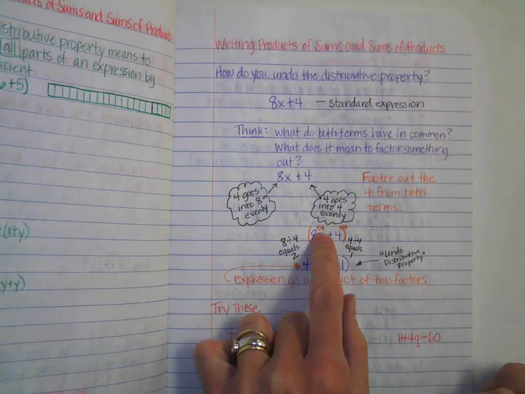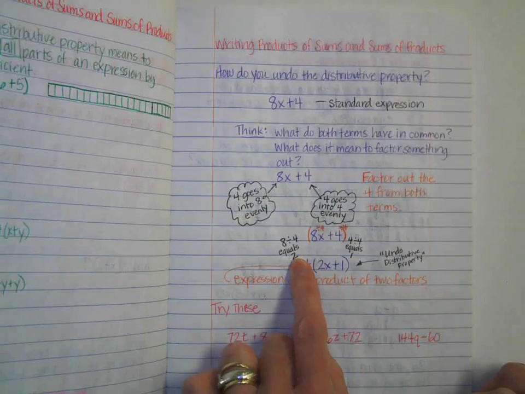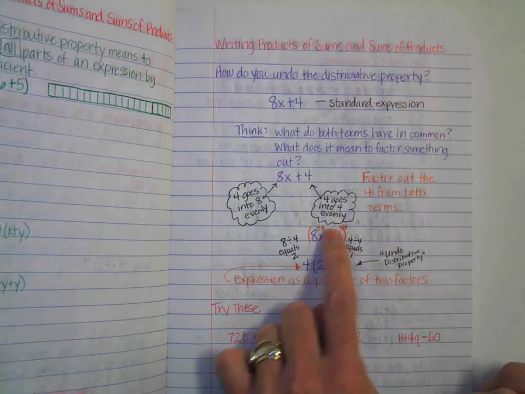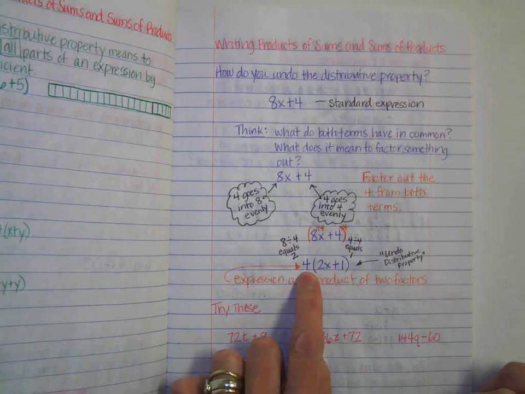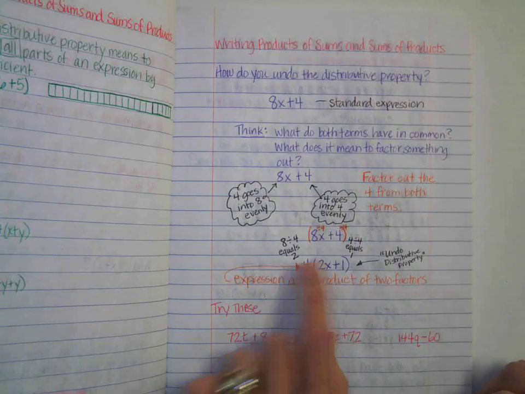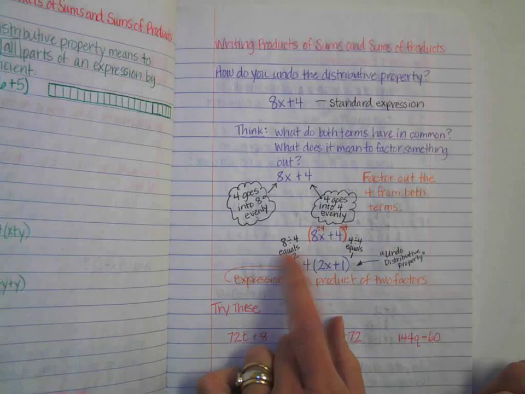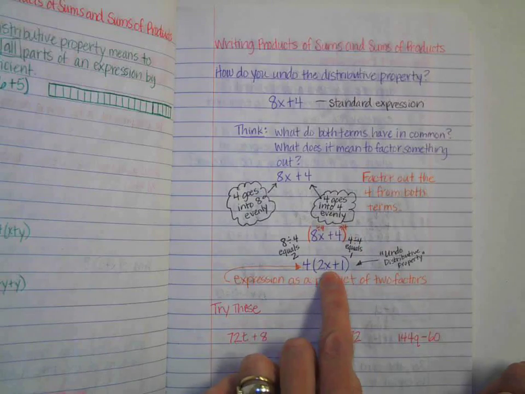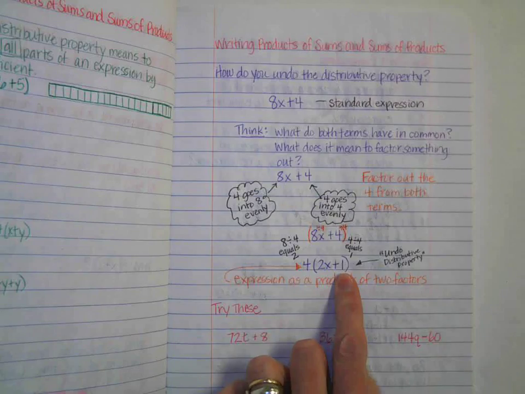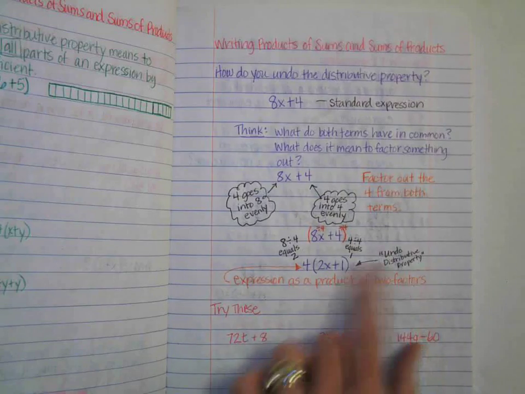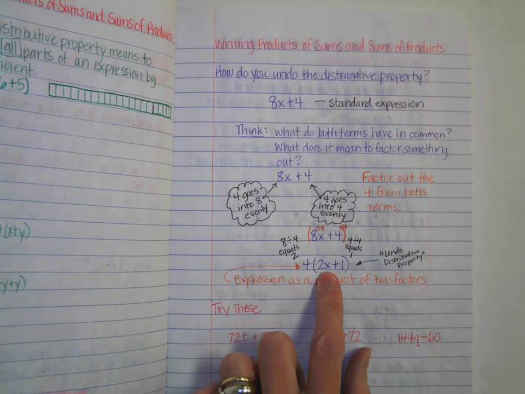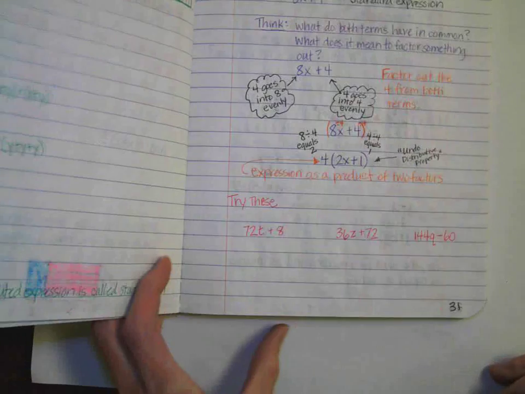So you have to think to yourself, here's the expression, 8x plus 4. If I divide 4, I get 2. If I divide 4, I get 1. So basically, you take the factor that you divide from both of them, set them on the outside of the parentheses, and then what you have left is what goes inside. So 8 divided by 4 is 2x. 4 divided by 4 is 1. So we would have 2x plus 1, all quantity multiplied by 4. Undo distributive property is what this is, and the expression as a product of 2 factors is what this is.